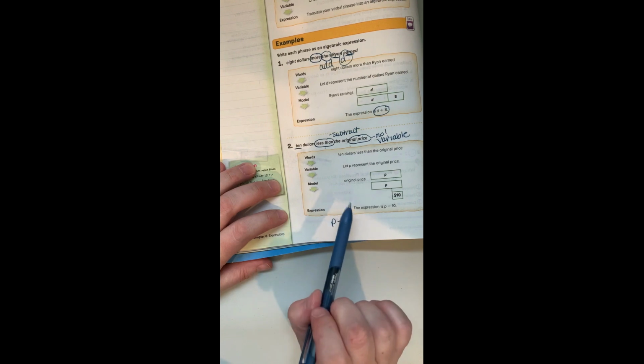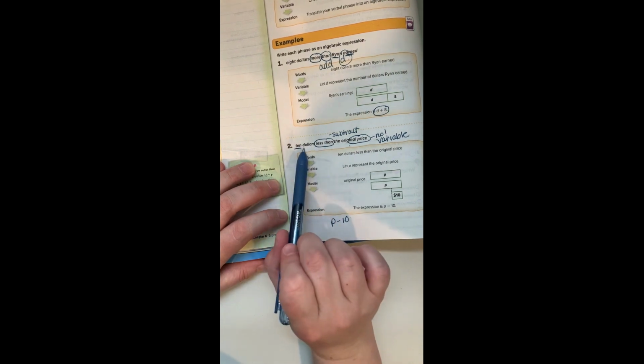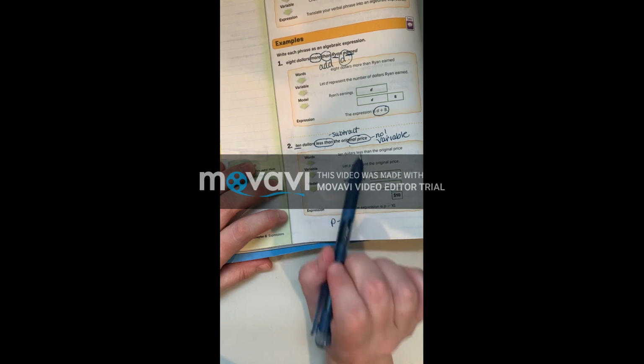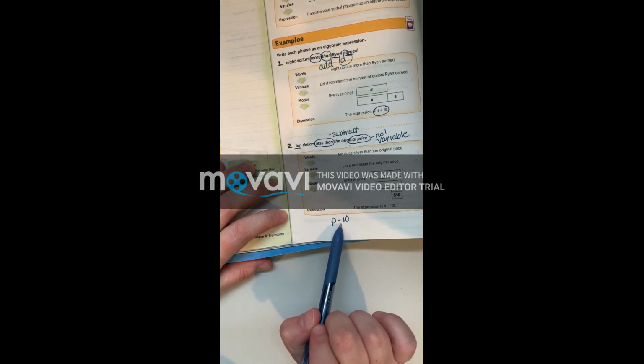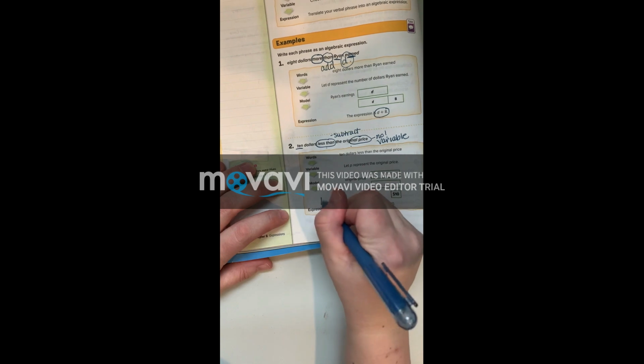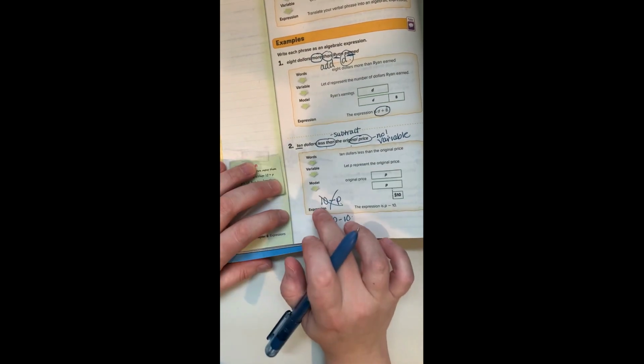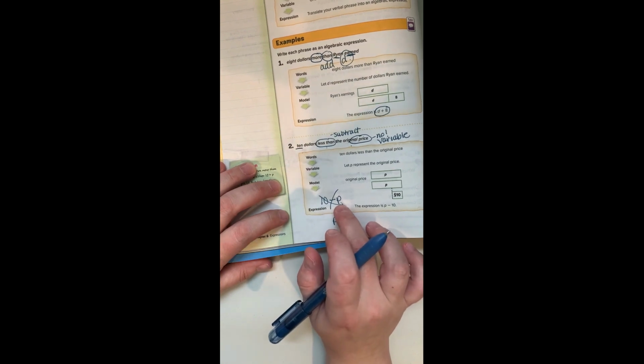It's super important for subtraction that you really follow the words that they're saying. So $10 less than the original price means the original price minus $10. It is not 10 minus P. It's not $10 less the original price. That's how you would change that. That's what you would look for. Okay? All right.